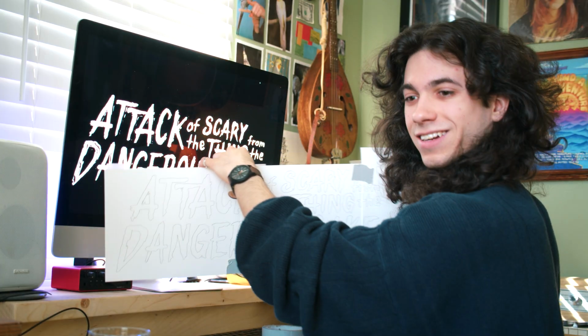I'm gonna tape these pages together. It's not gonna be perfect, but it doesn't need to be. Okay, look at that, there it is.